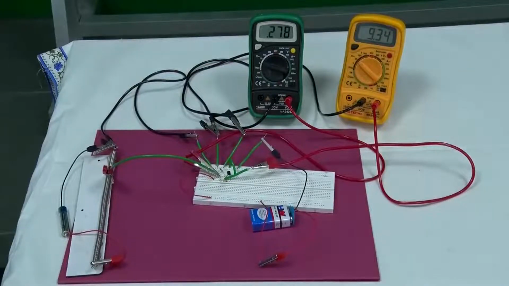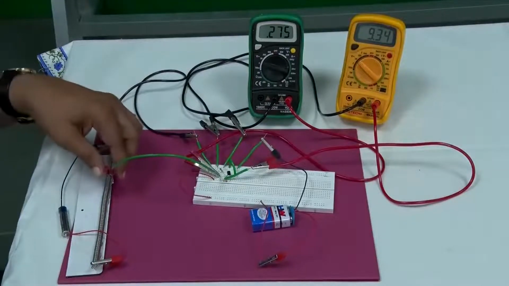Now, what is the scenario? The biasing voltage has been increased. It is 0.276 or so, 0.275. But the output voltage is still 9.34. It is still in the cutoff region. The transistor is in cutoff region. Your base emitter junction is not sufficiently forward biased. So, let us go ahead.